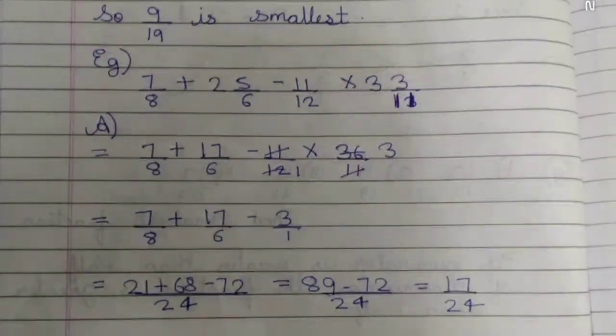So 3 times 8 is 24, 7 times 3 is 21, 4 times 6 is 24, 17 times 4 is 68, 1 times 24 is 24, 3 times 24 is 72. So your answer will be, after simplifying, 17 by 24. I hope you understood this.